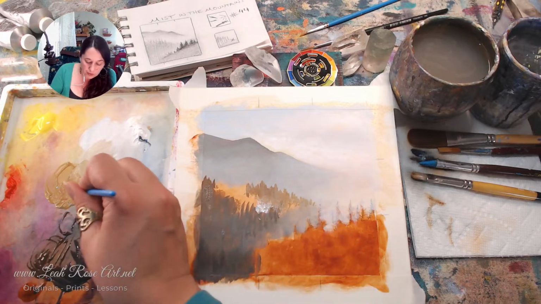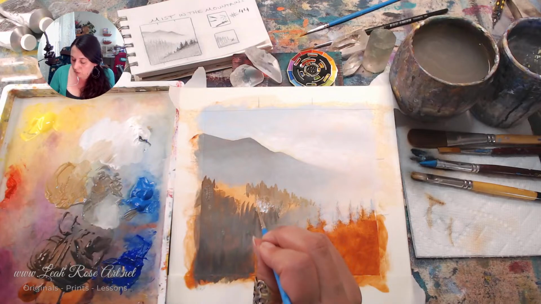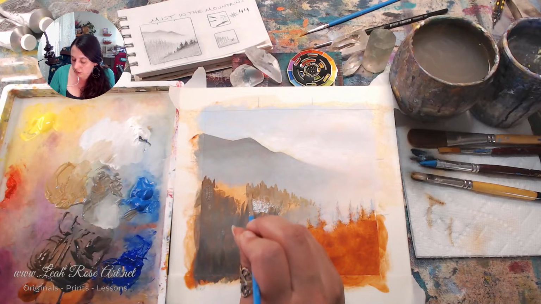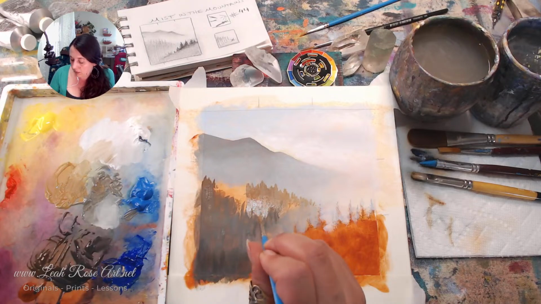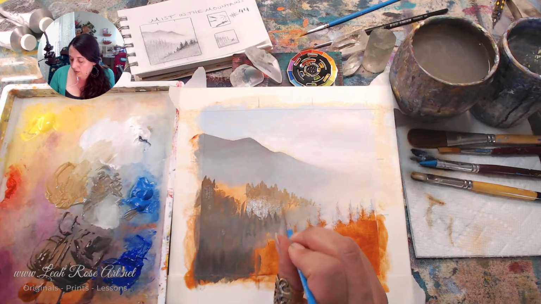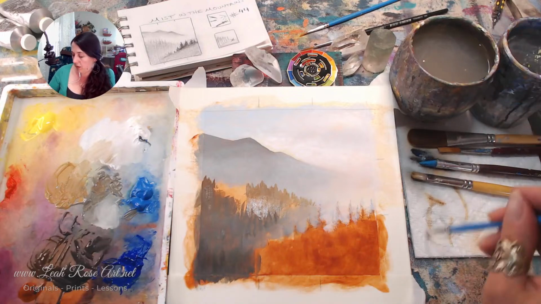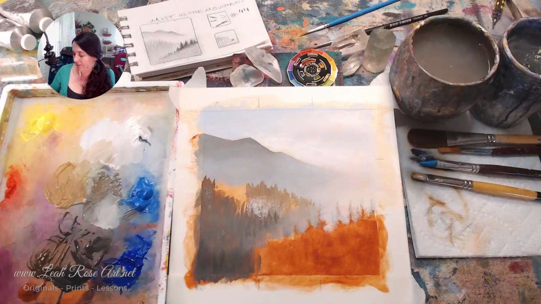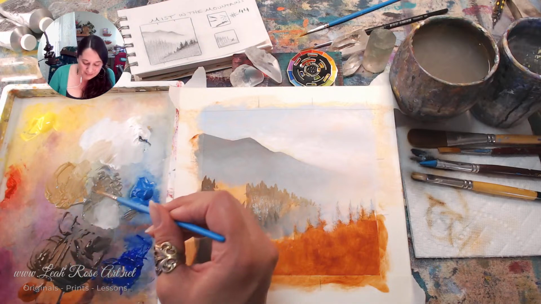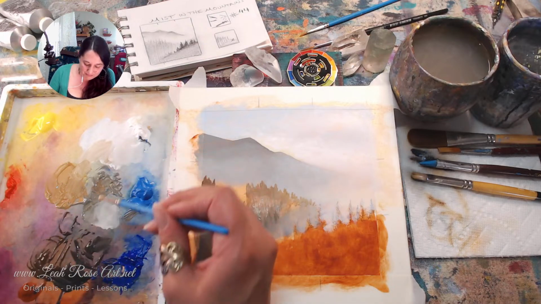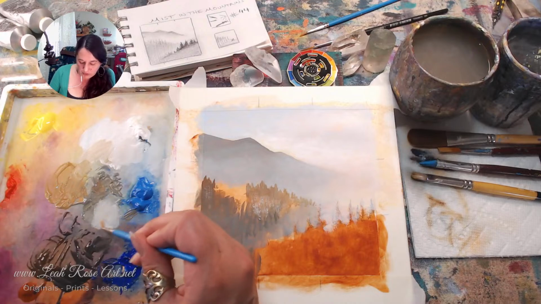But now that the trees are coming closer to us, you can use more tree-like brush strokes in order to blend these colors. You don't have to make it so smooth. When you're dealing with brushstrokes that are more like trees or foliage, you get more permission to be a little bit more chaotic and choppy with your blend.